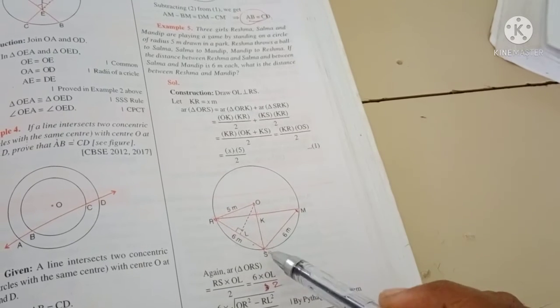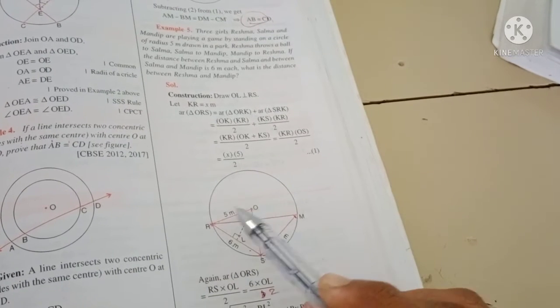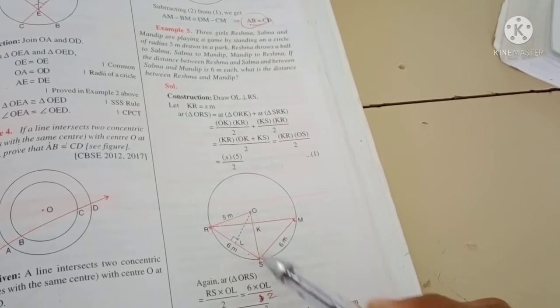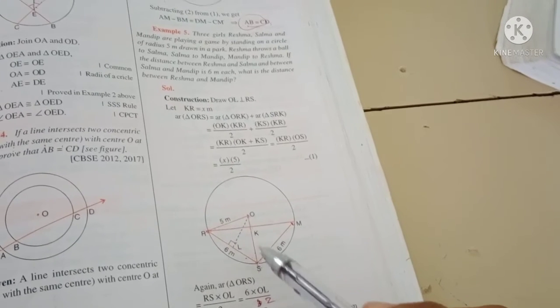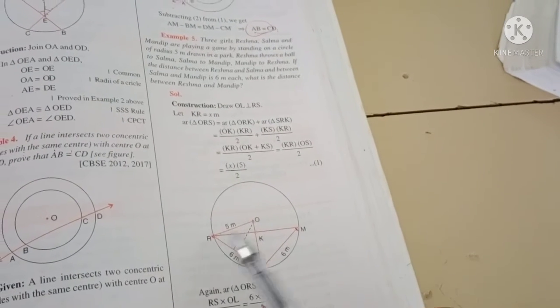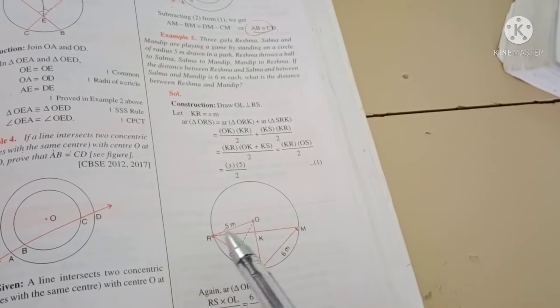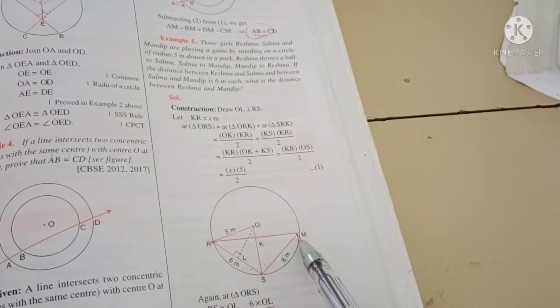RS and SM are two chords of the circle, and OR is one of the radii. OS is also a radius, because these two are 5 meters. Now you need to find the distance RM, that is, we need to find the length of RM.